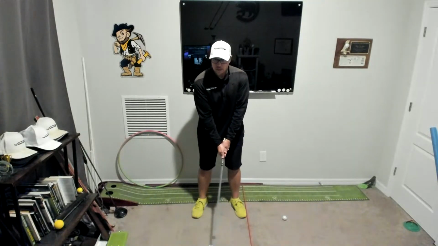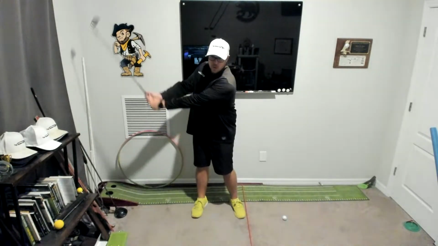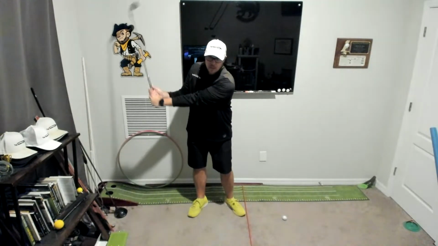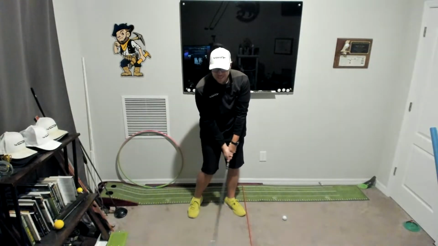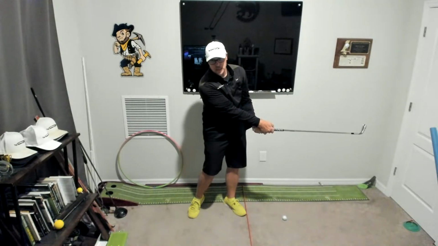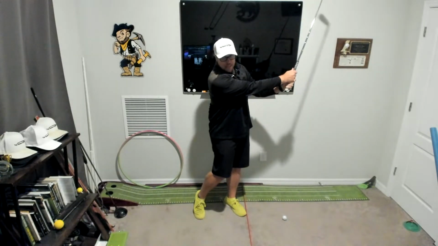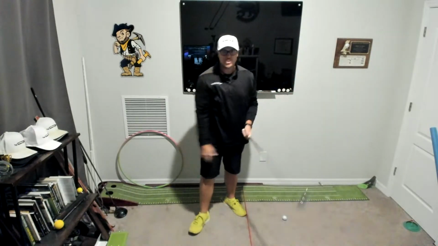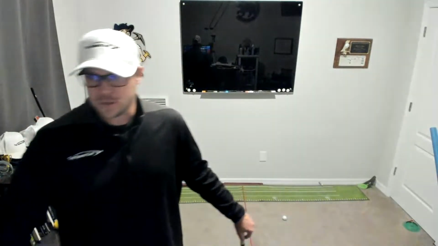P1 is address. P2 is club parallel. P3 is lead arm parallel. P4 is the top. P5 is lead arm parallel downswing. P6 is club parallel downswing. P7 is impact. P8 is club parallel in the follow through. P9 is trail arm parallel in the follow through, or arms parallel in the follow through. And then P10 is the finish position. So for those of you who aren't familiar with what those positions are, it just goes from address, club parallel, arm parallel, top, arm parallel, club parallel, impact, club parallel, arm parallel, finish. That's basically what the positions are.